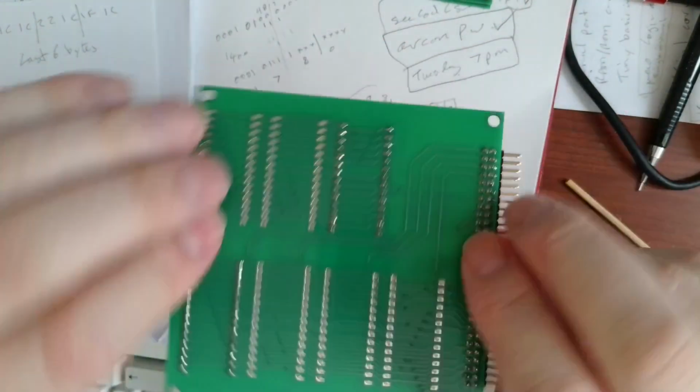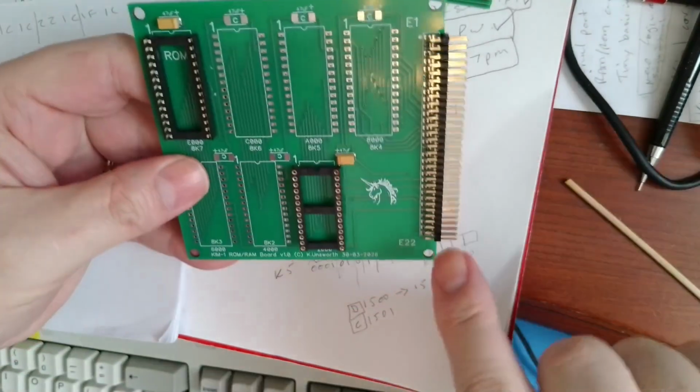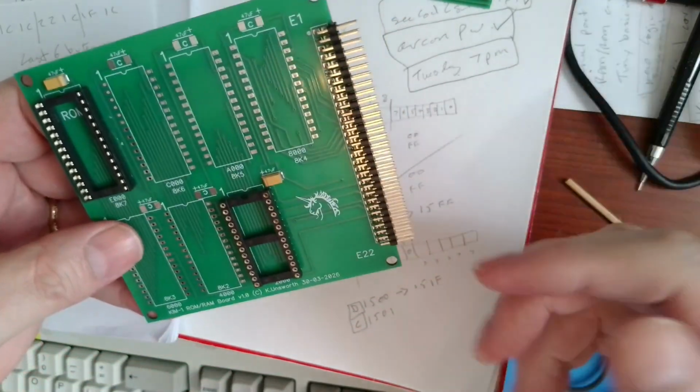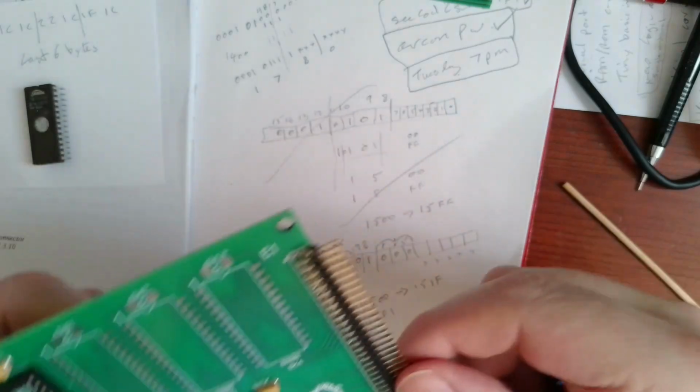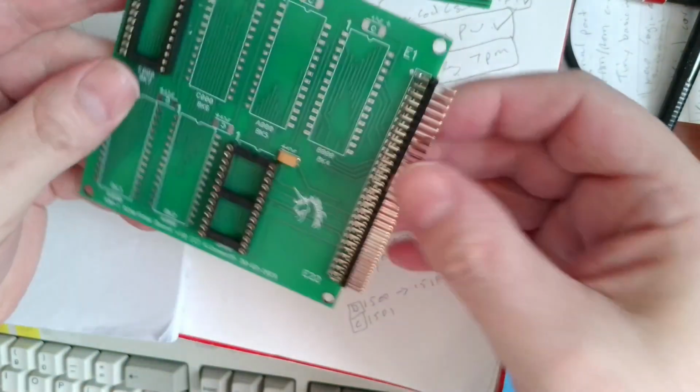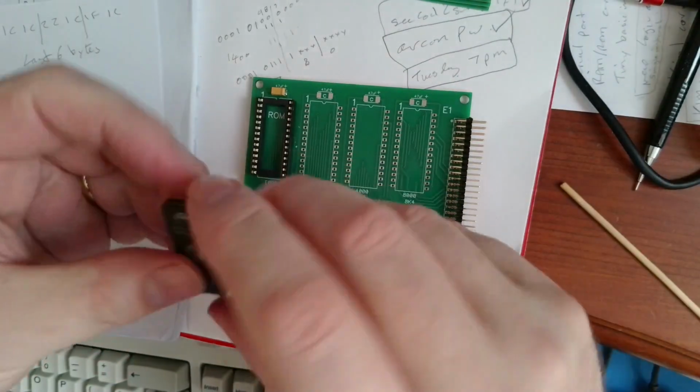Here we have the board ready to go. I had to cut down one of these. It's all 4 wide, and 4 doesn't go into 30. So I had to break one in half at the end, whichever end it was. But it's okay. Now the ROM's already programmed.